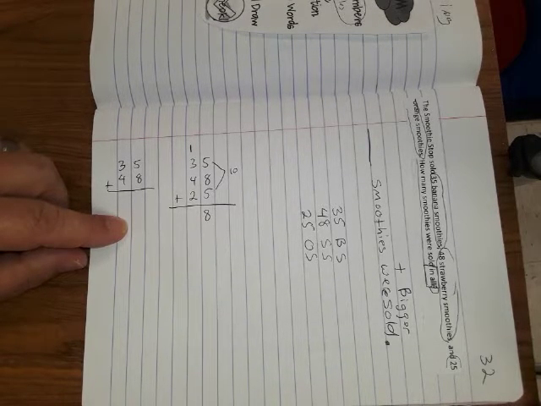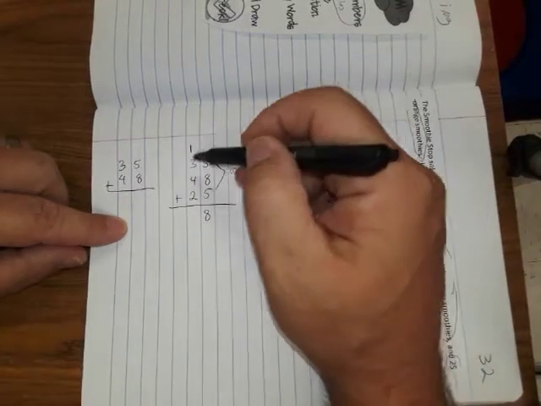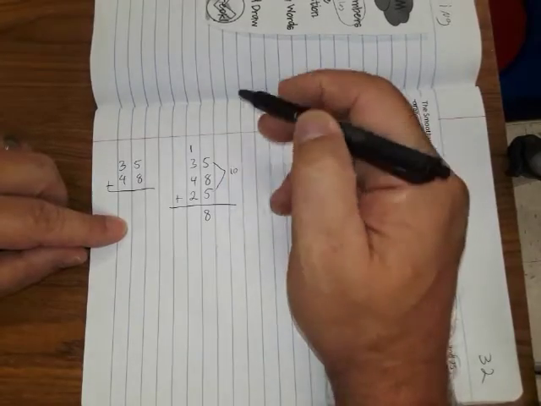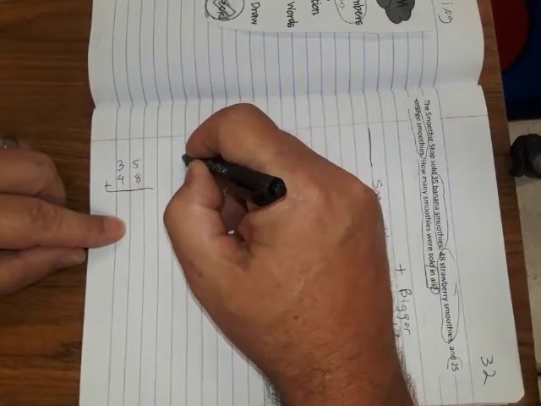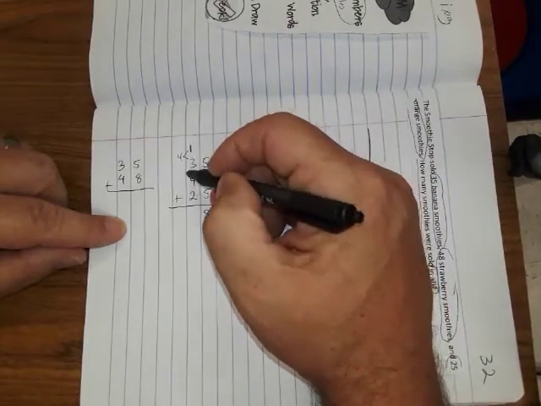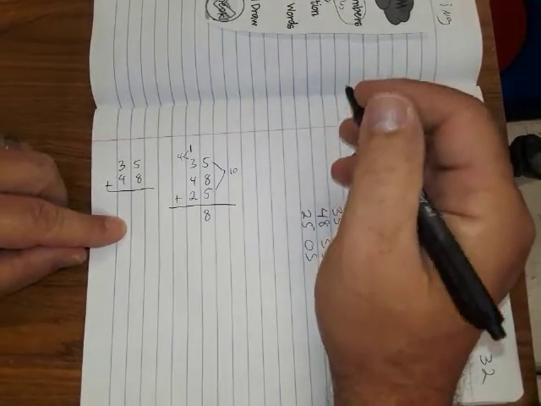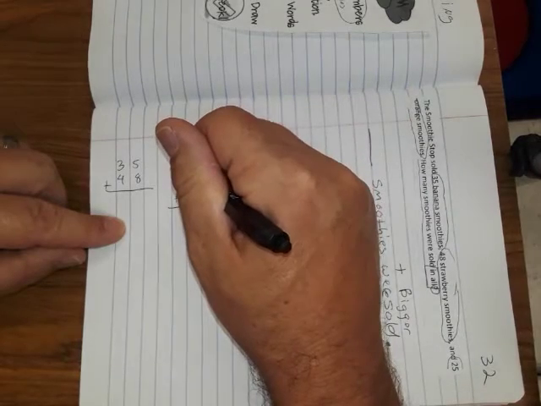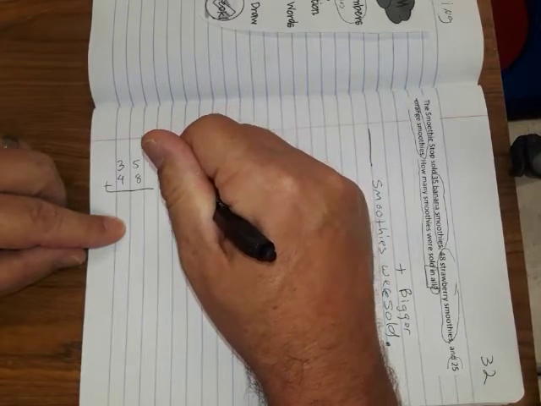Let's go ahead and see if we see any other numbers that are compatible here, I guess. I might go ahead and put the 3 and 1 together and make that 4. Then I know 4 plus 4 is 8. I can put those two together and make 8.